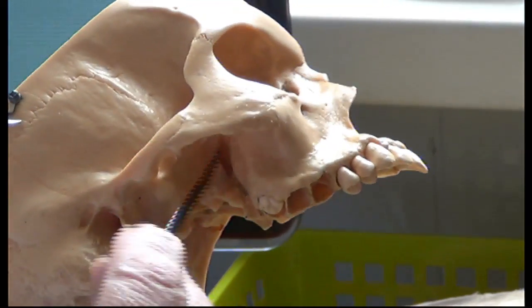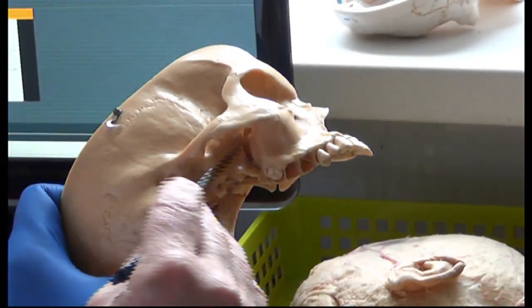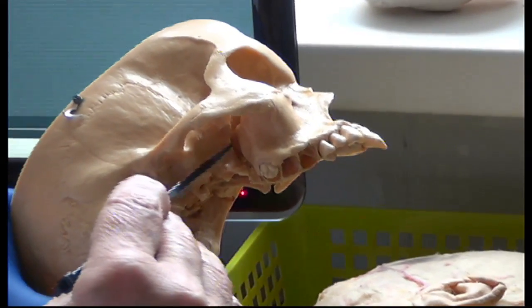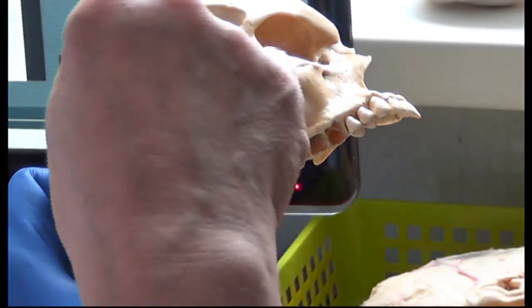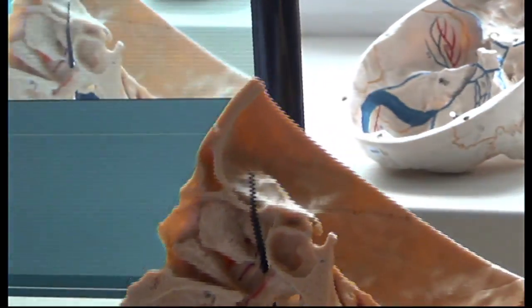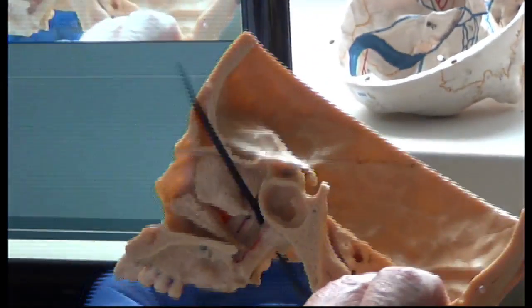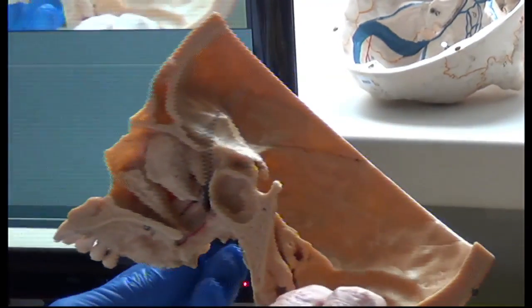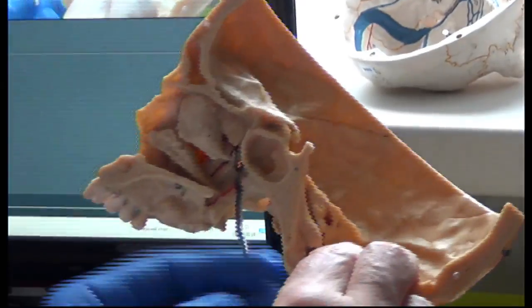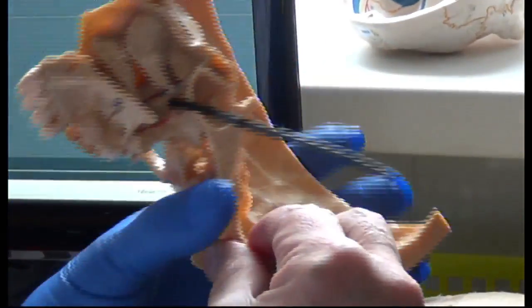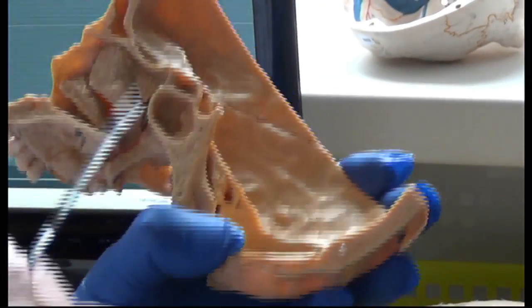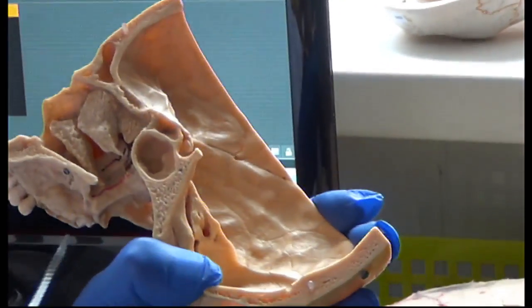From here, the fossa pterygopalatina, and now through it passes the foramen sphenopalatinum. Through this foramen, arteria sphenopalatina enters the nasal cavity and supplies the mucosa of the nasal cavity.